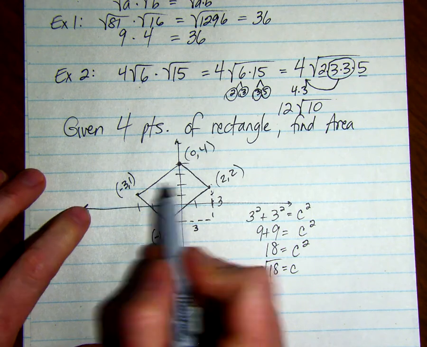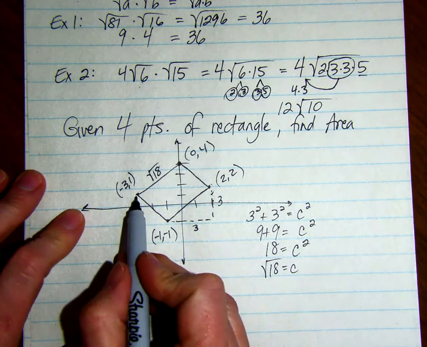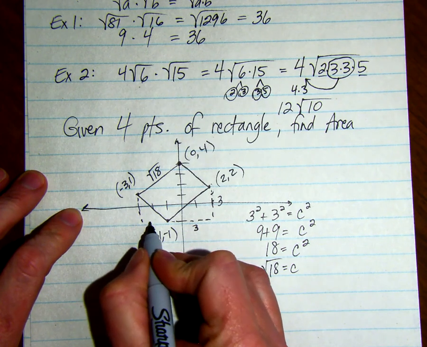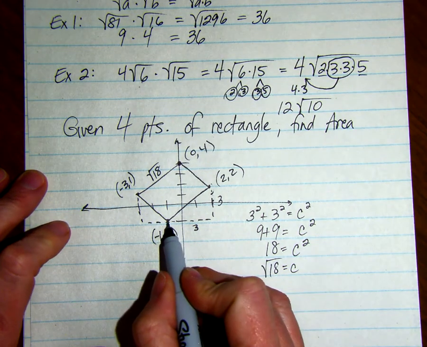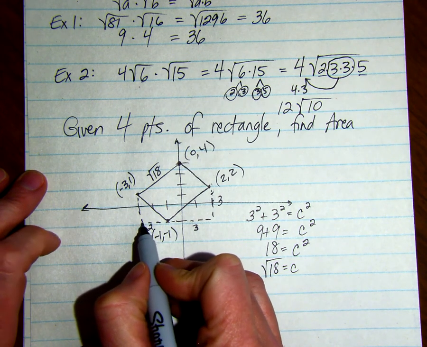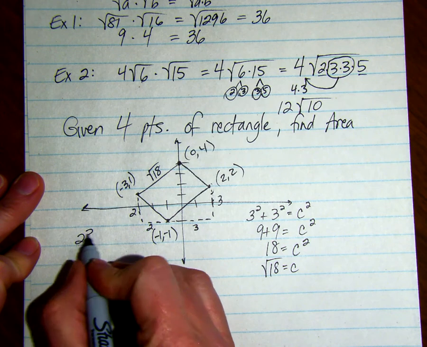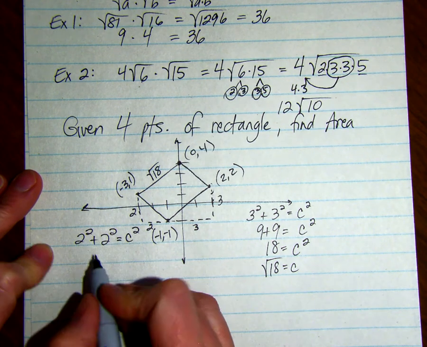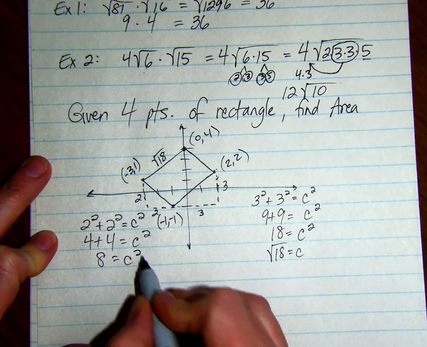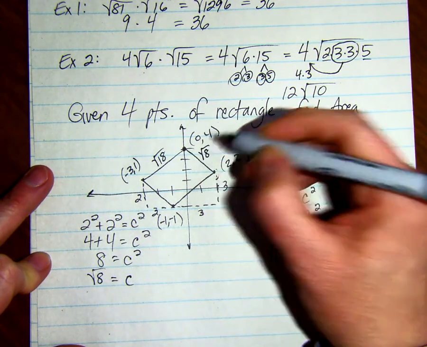So the length of the rectangle, I'm going to write it on the other side, is the square root of 18. To find the width, let's do the right triangle here. So the length is 2, and the height is 1, 2. So to find the width, we're going to do 2 squared plus 2 squared equals c squared. 4 plus 4 is c squared. So since 8 is c squared, c is the square root of 8. So we're going to put that over here, square root of 8.